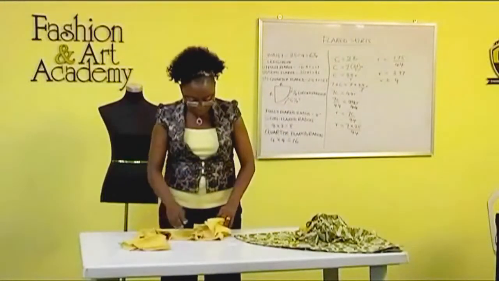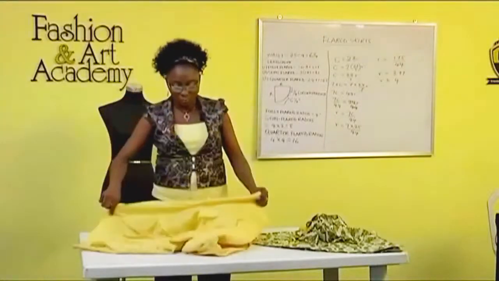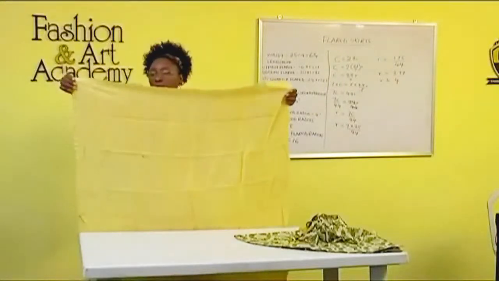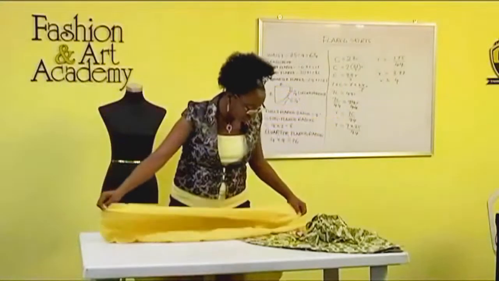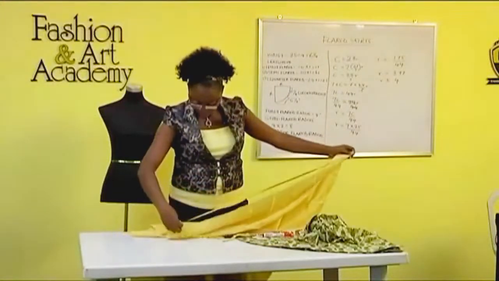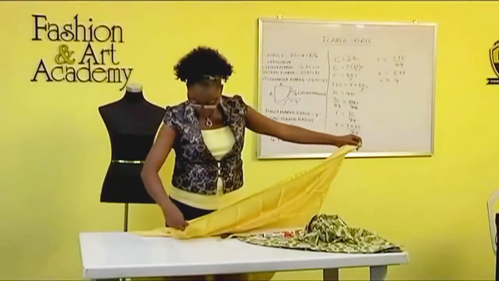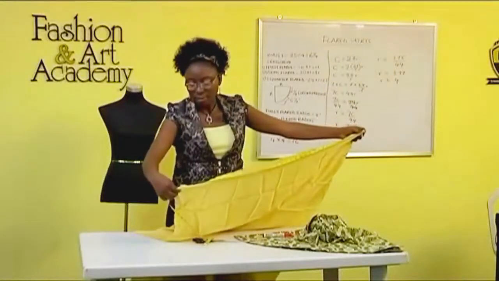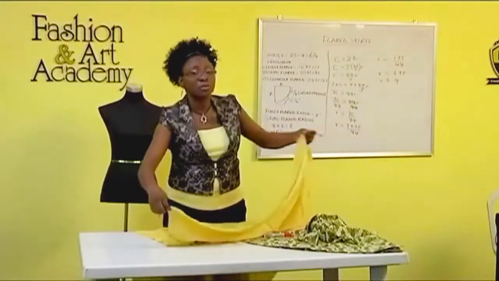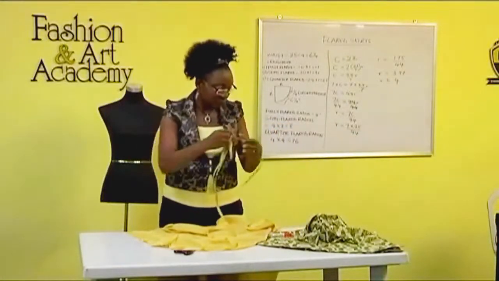So I'll just take this. I'll take it and fold it into 4. Let me see if I have enough length there. This is a little less, but since we're still going to subtract, it doesn't really matter.